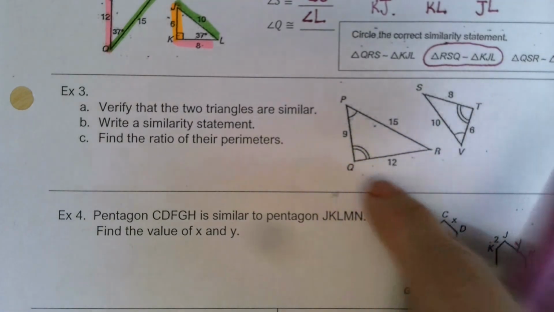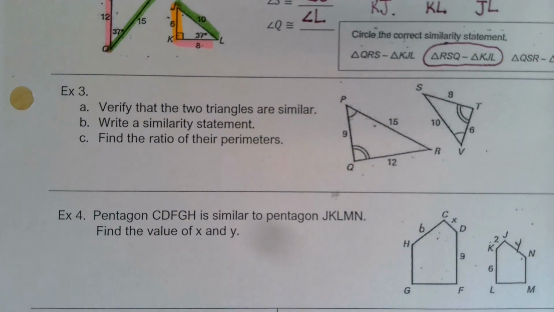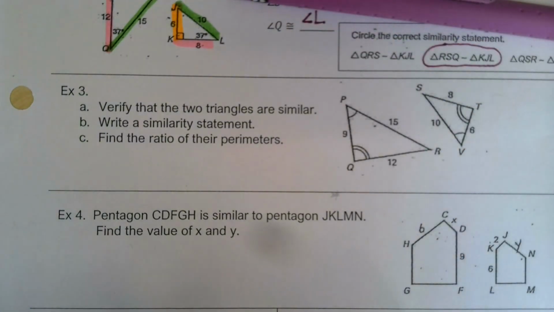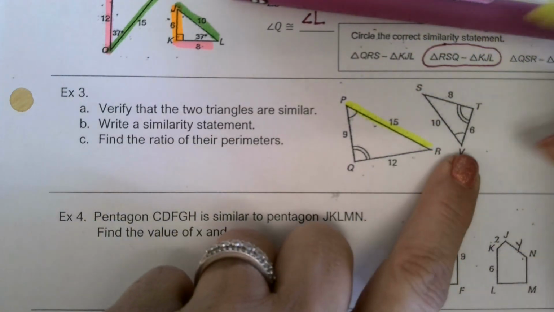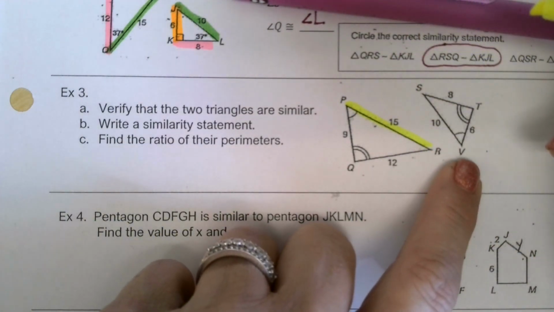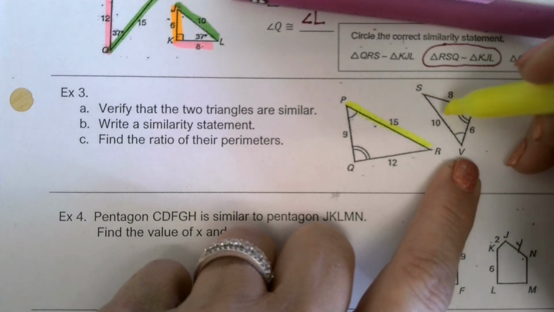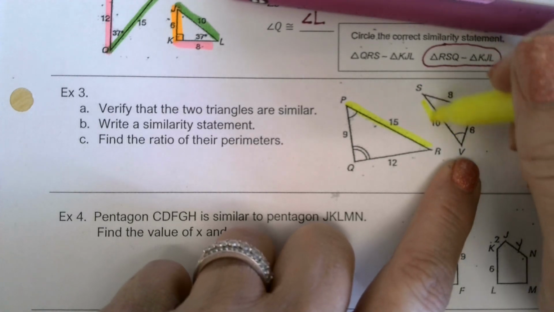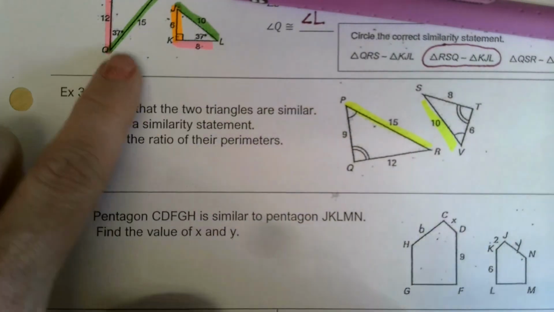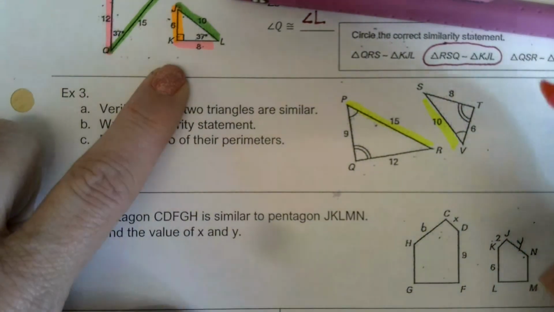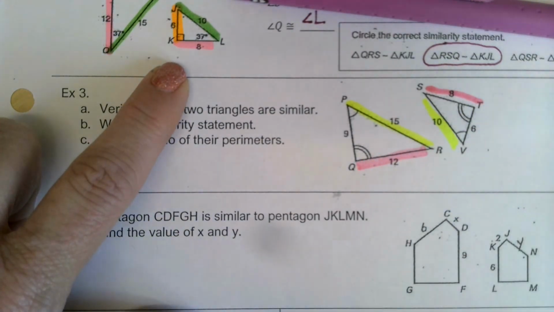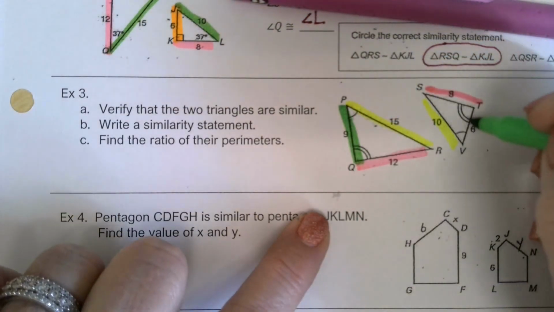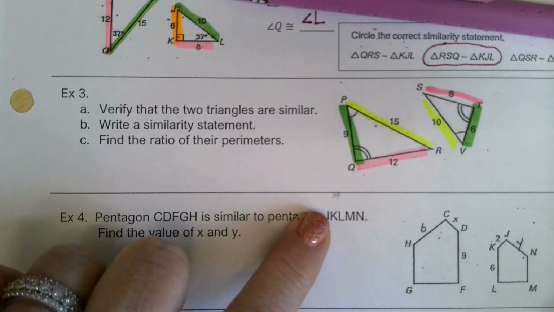So first of all, to verify the two triangles are similar, we would have the same scale factor. We're going to have to find what goes with what. In this picture, 15 is the biggest, and over here, 10 is the biggest. This kind of looks like number 2, doesn't it? Yes. So let's get these marked accordingly, and it's going to be exactly like number 2. The 8 goes with the 12, and then the 9 goes with the 6.